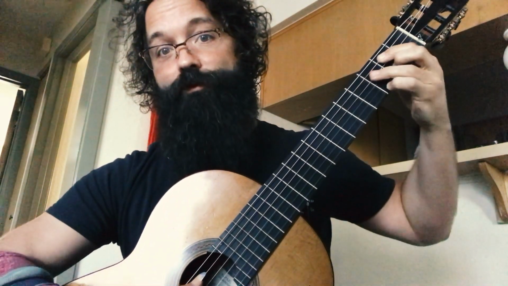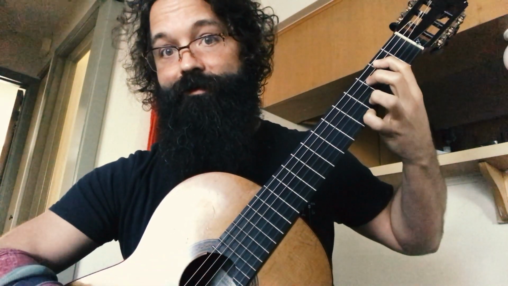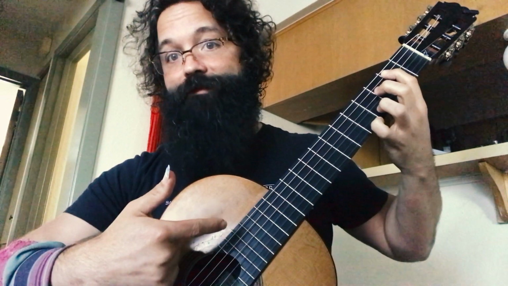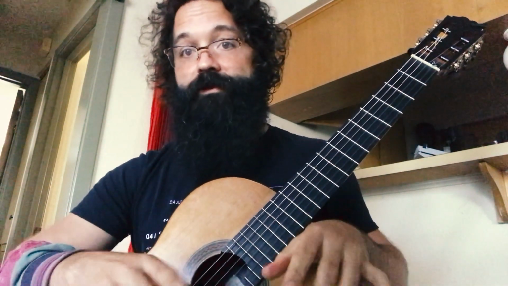So I'm just kind of running through those. Dominant 7 flat 5, dominant 7, diminished, and then this is the dominant 7 sharp 5, flat 9. So I skipped over the minor 6s completely.